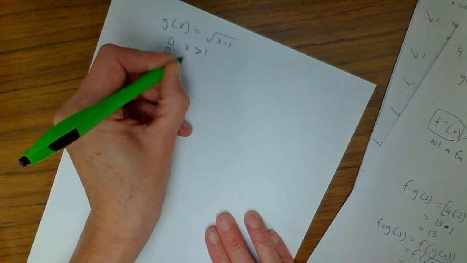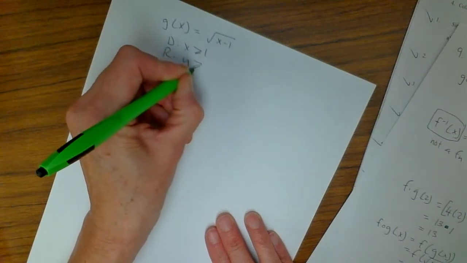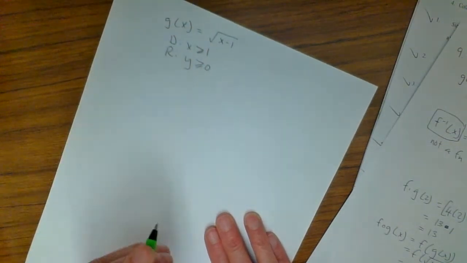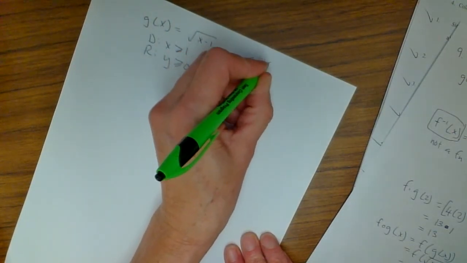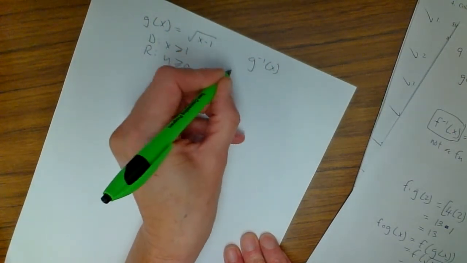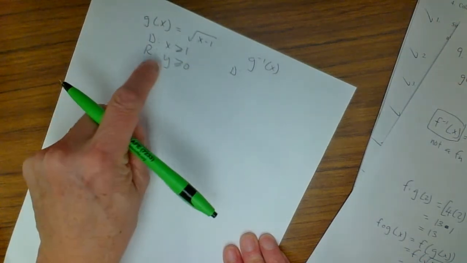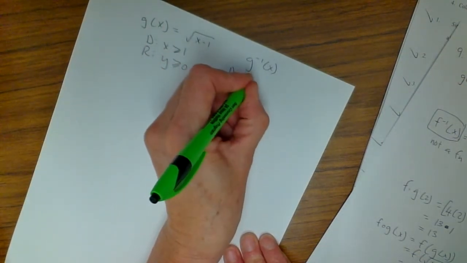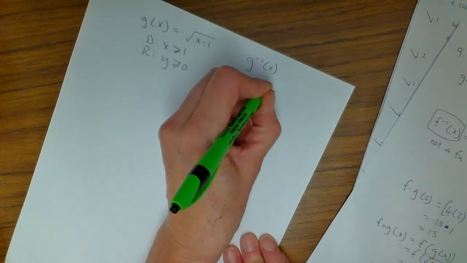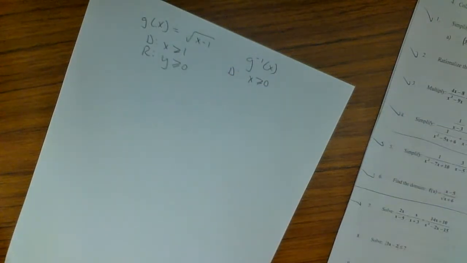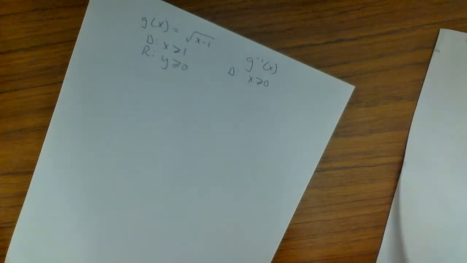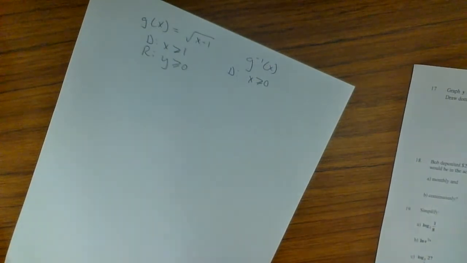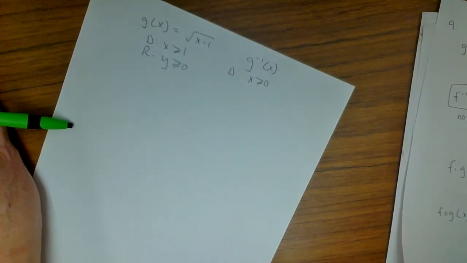And the range is y is greater than or equal to 0 because this means the positive square root. So the inverse function will have domain whatever the function's range was. So x has to be greater than or equal to 0. So that's what they wanted for the inverse function's domain. All right, and that's it for that problem.